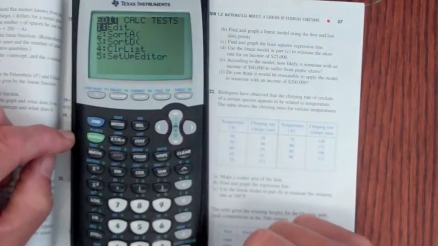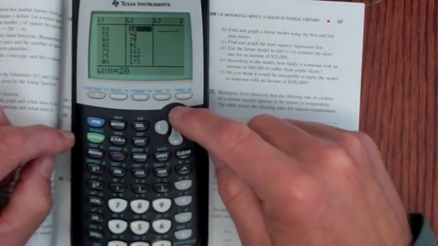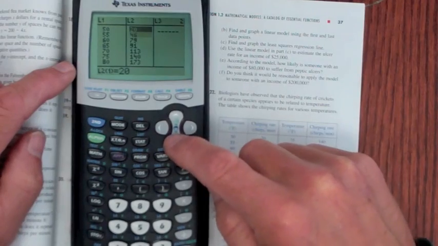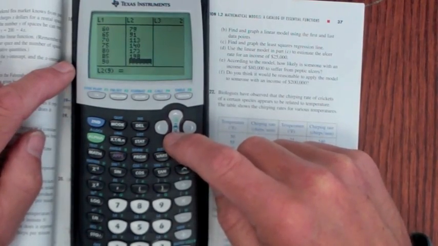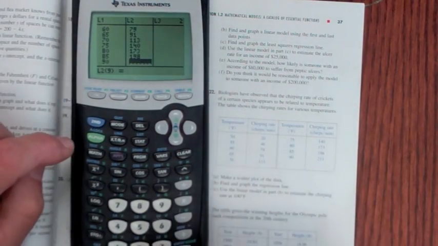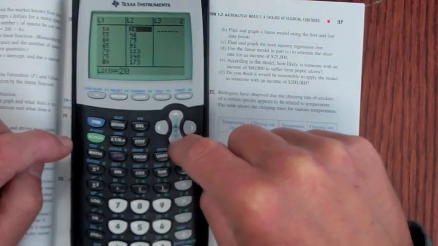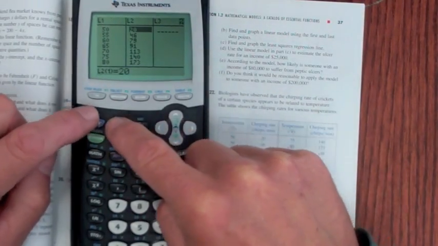We're going to edit our data, so I hit edit and I've got my L1 and L2. You'll see I entered all the data for that problem except the very end, just to show you that it looks like that. I hit 211, hit enter, and now we've got the data right there. Okay, so I'm going to quit out of that.